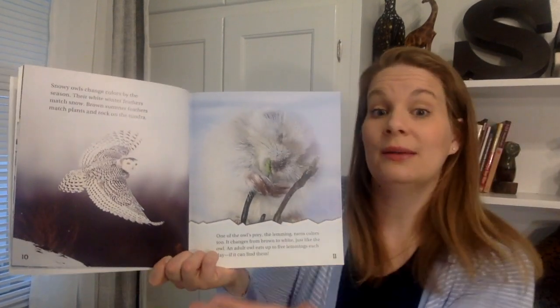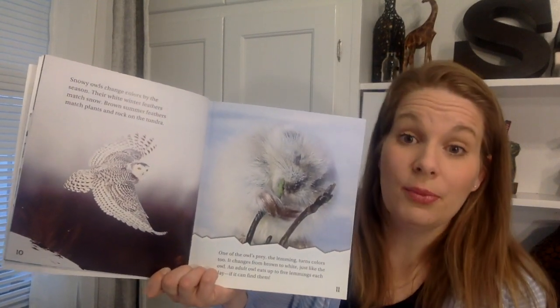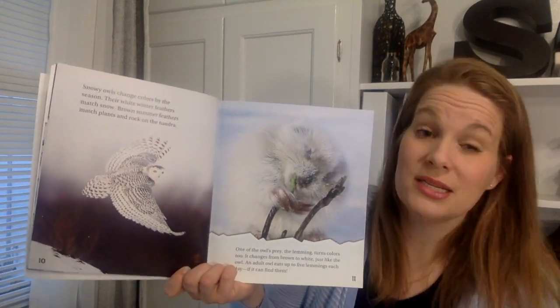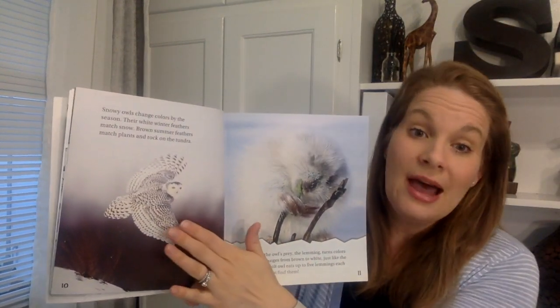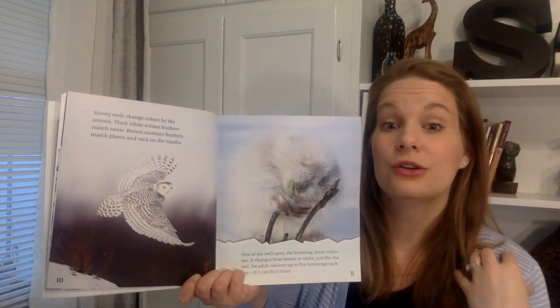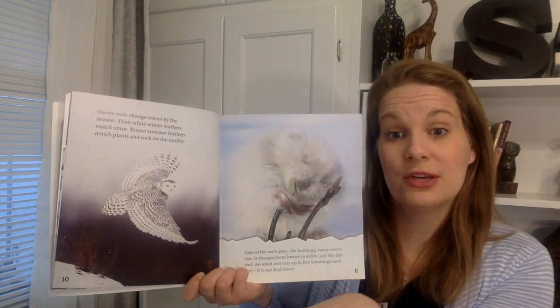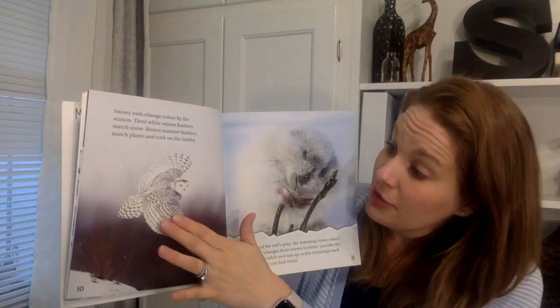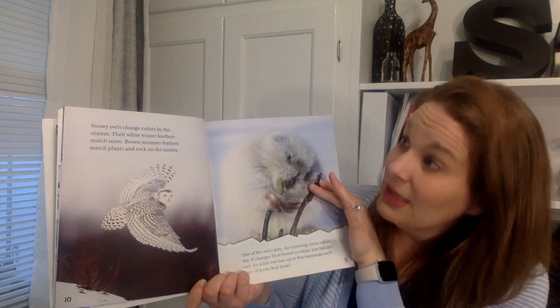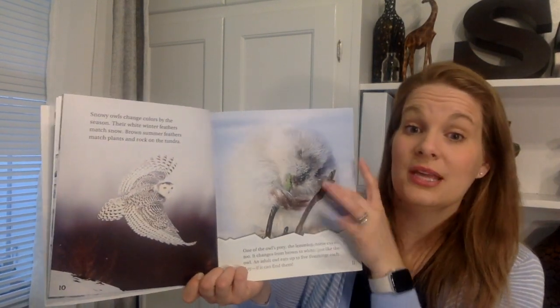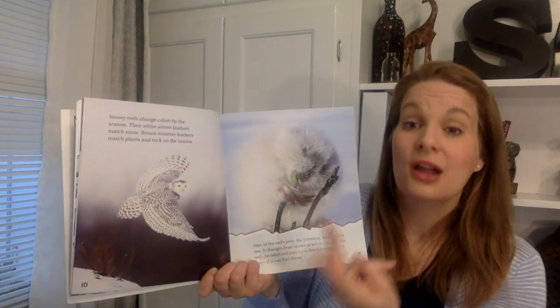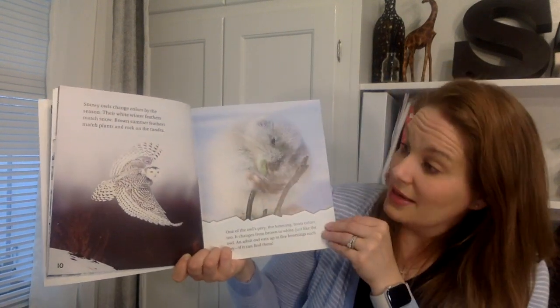So again, animals in the tundra and in the polar climates, especially the ones that live in the North Pole by the polar bears, often have different colors of fur and feathers during the winter and the summer. So both the snowy owl and the lemmings live in the North Pole by the polar bears, and it shows that they change their color depending on the season.